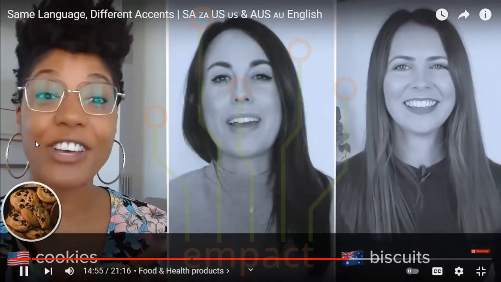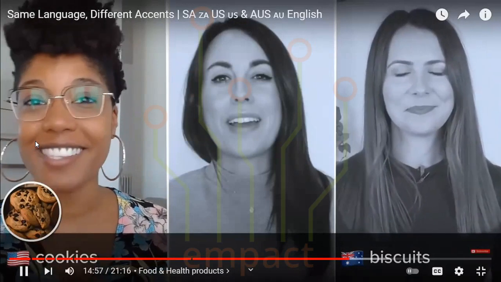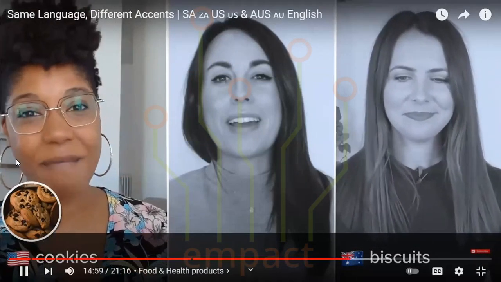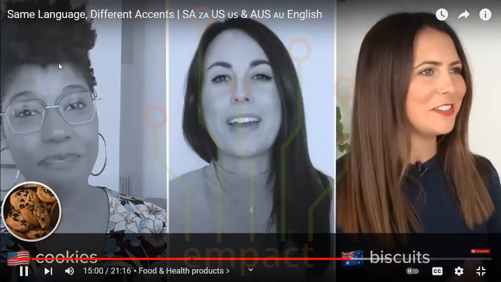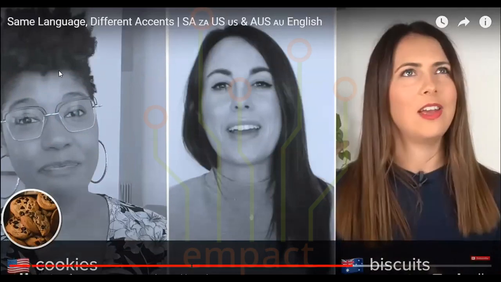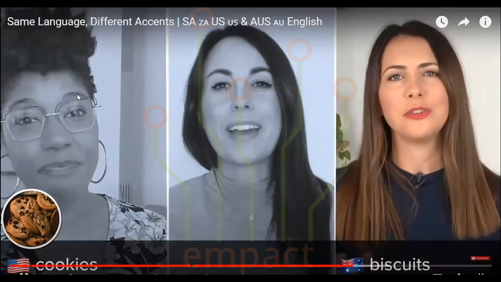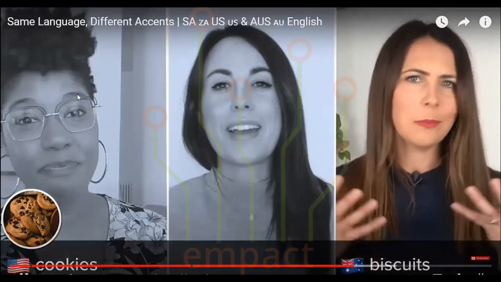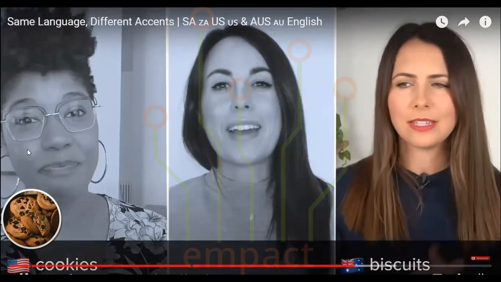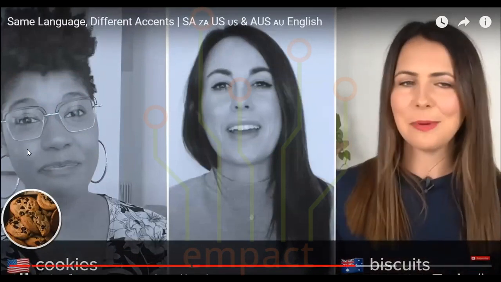Here we have cookies. They are sweet. There are lots of different kinds of them. That is so interesting, Jasmine. What you just described to me, I'm picturing in my head what we would call an English muffin. It's savory. We usually have it at breakfast, maybe with eggs. Let's hear what Danny has to say about these biscuits.